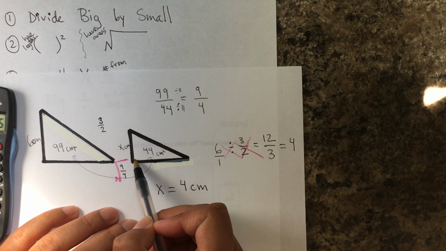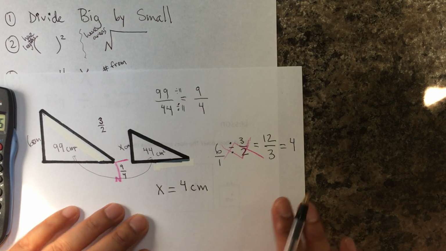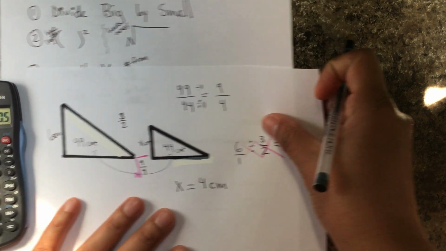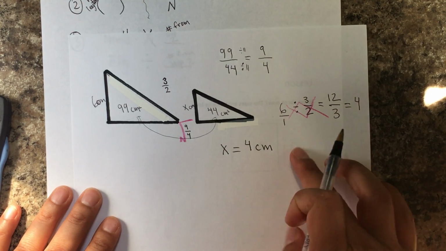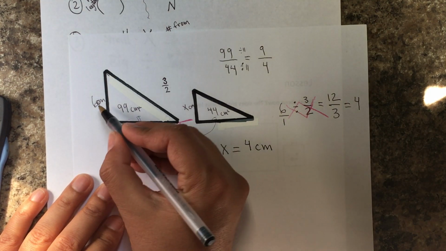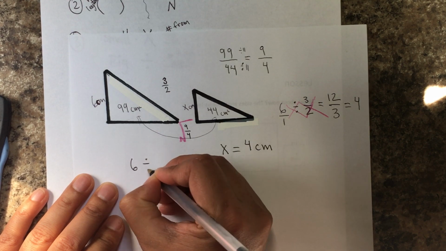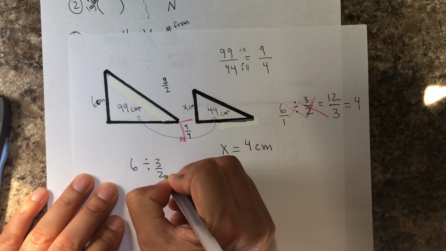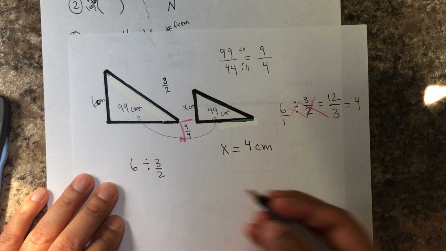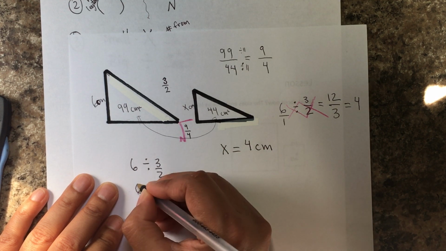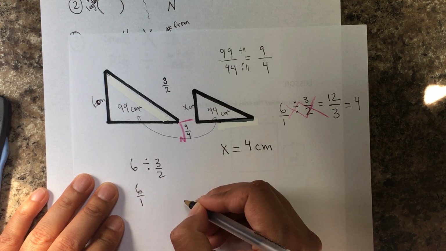Now, because it's a length, we do not put square. It's just like that, okay? And so let me show you the other way of this division. We're still dividing, so it's 6 divided by 3/2. But some books show that you keep the same for the first one, put it over 1.